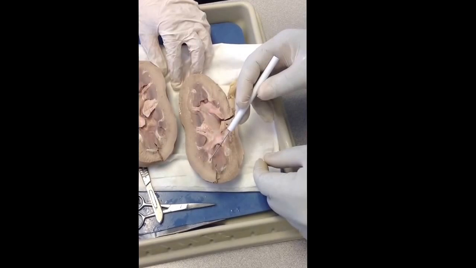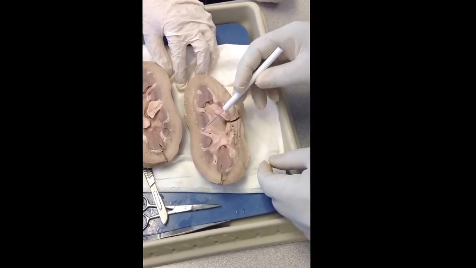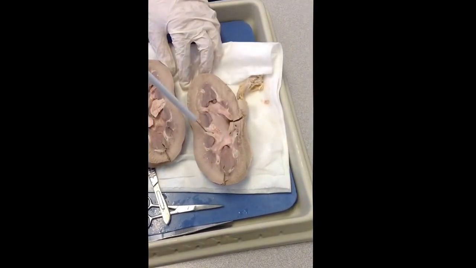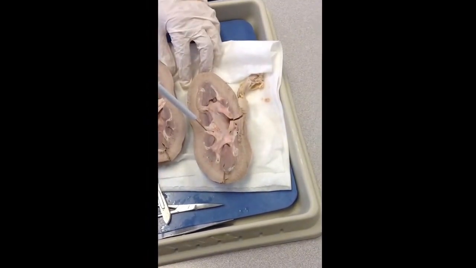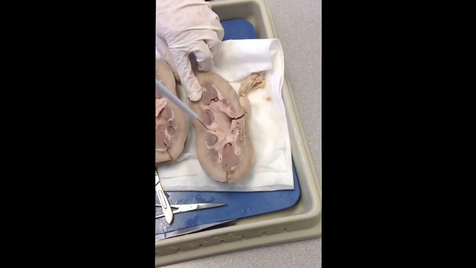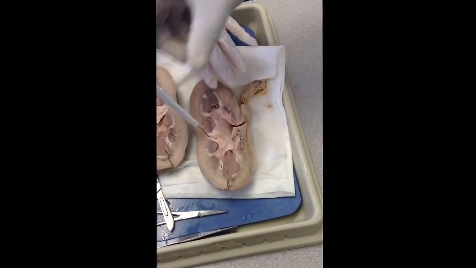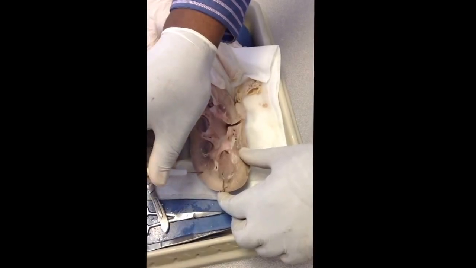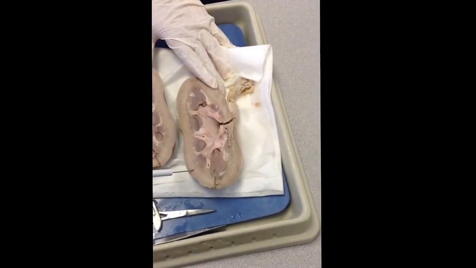Between the pyramids you have the renal columns. Identify the structure: renal column. Renal columns are between the pyramids. If I put a pin with a label, say identify B, the answer is renal cortex.